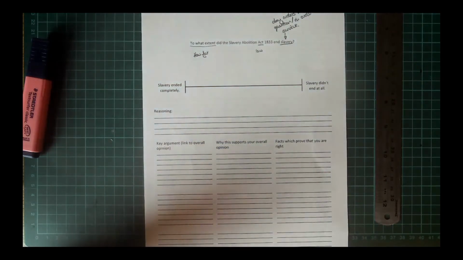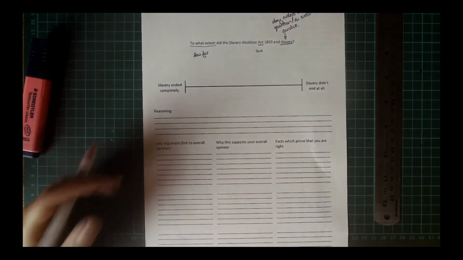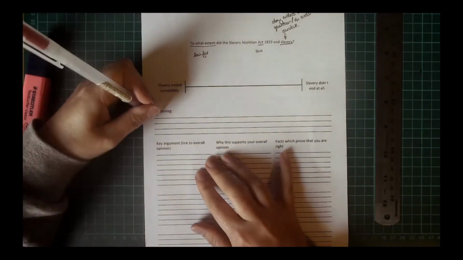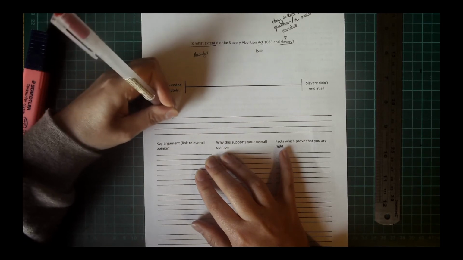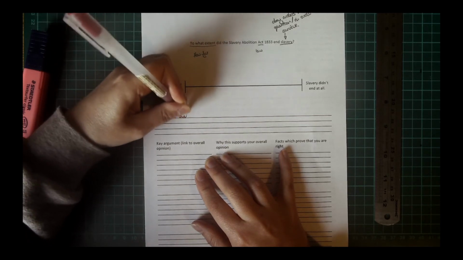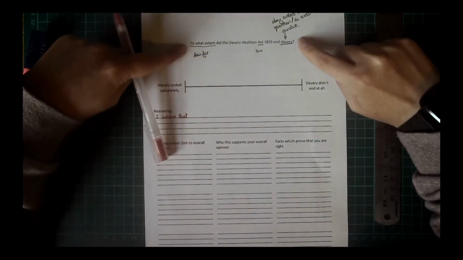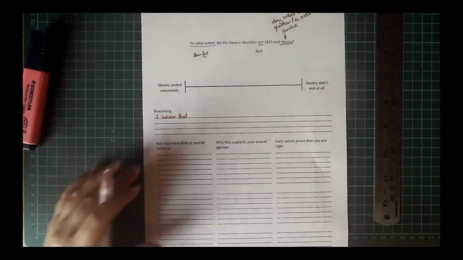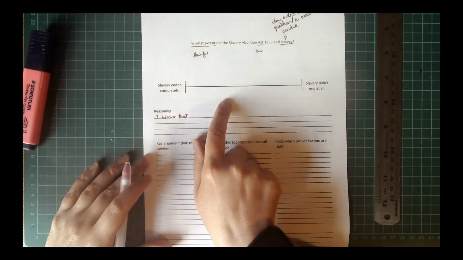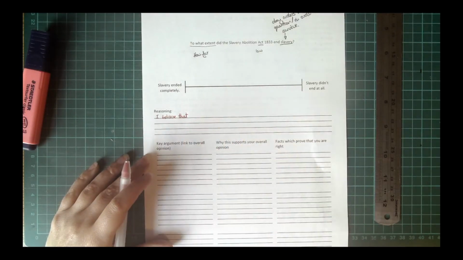When you do so, please don't start with "I've put it there because." I would start with "I believe that." So you are answering that question rather than saying "I put the line here." So pause the video, make your mark, fill in this section.